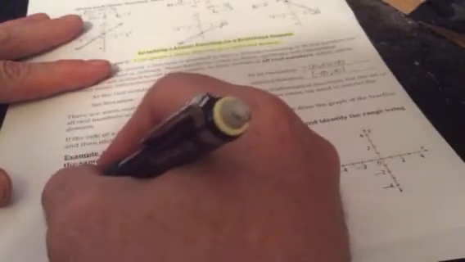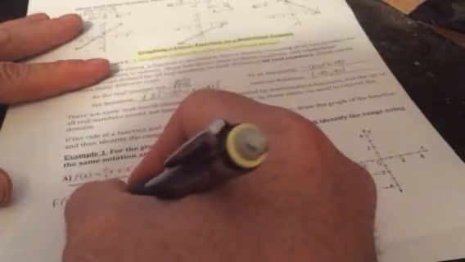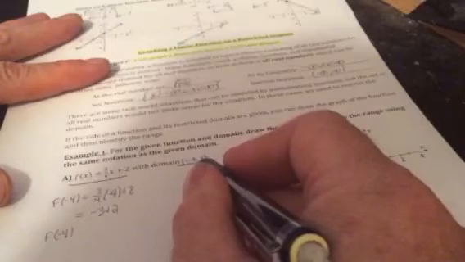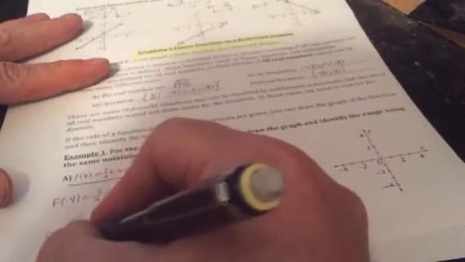So f(-4) is equal to 3/4 times -4 plus 2, which comes out to -3 plus 2. So when I plug in -4, which is all I did, I took this x value, part of my domain, I get -1. So I know one point is (-4, -1), my x and my y value.